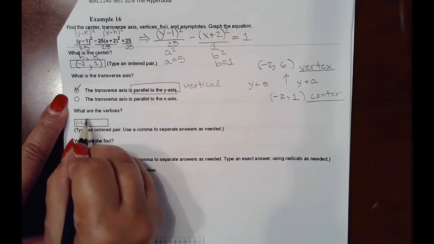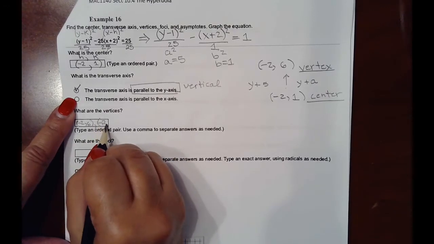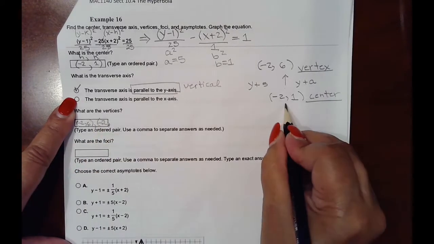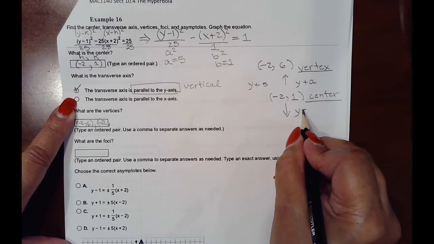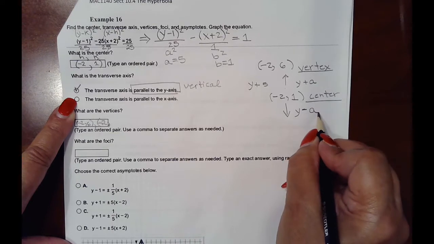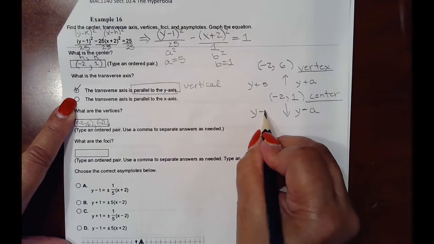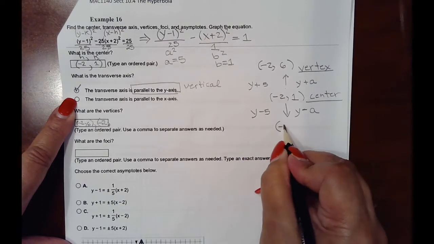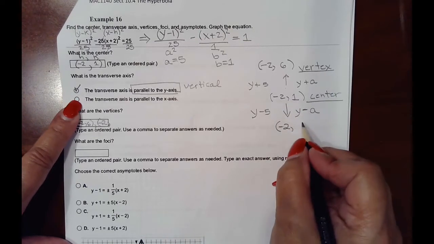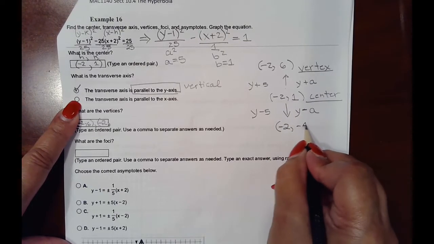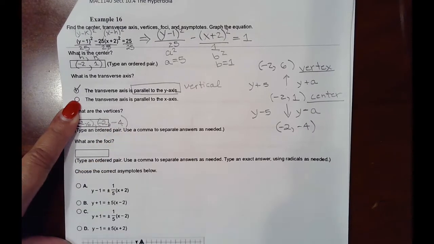And then the other one would be -2, but this time we have to go down from the center. Once again, only impacting the y value, but this time through subtraction since we're going down. Okay, that specific y value is 5, so leave the x alone, take the y coordinate, subtract 5. So that would be -4, and that's the other vertex.